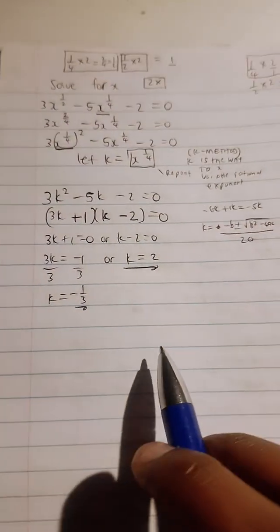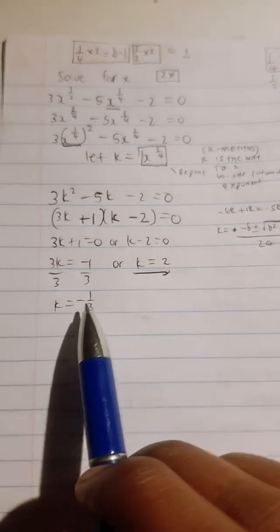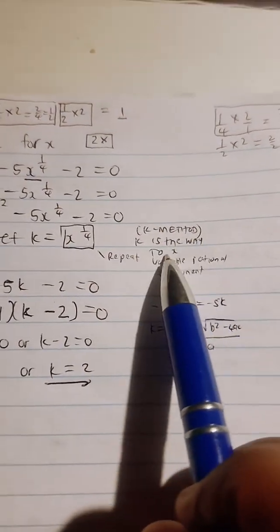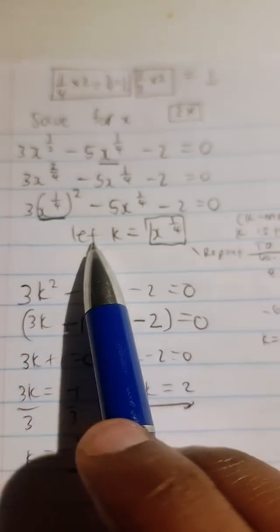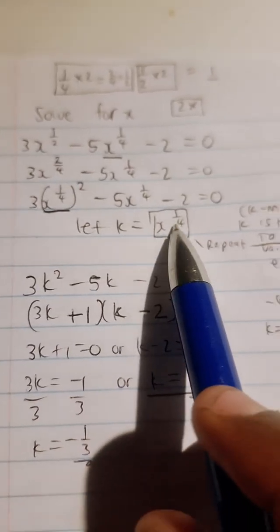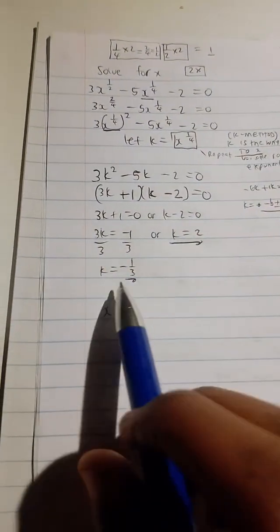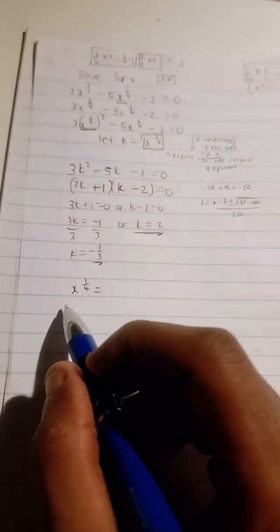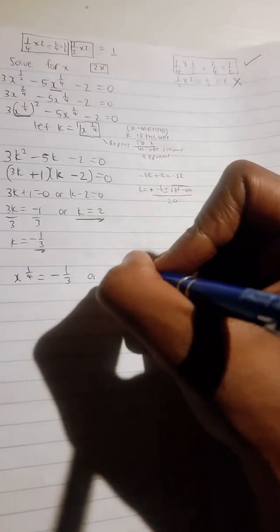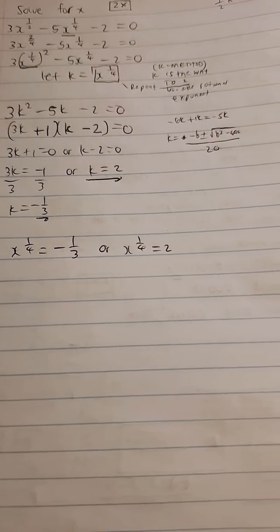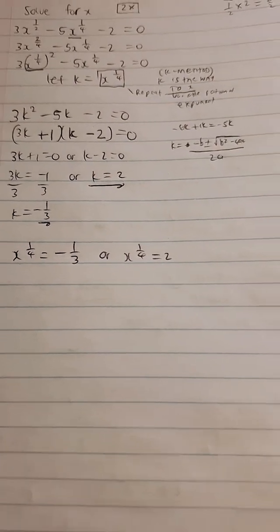Now one will think that they are done, but we are not done, because we've just found the k values. Remember, k is the way to getting x. So now since we have our k values, we go back to the let k be equal to. What did we let k be equal to? X to the power a quarter. How many k values have we found? Two of them. So we're going to say x to the power a quarter is equal to negative 1 over 3, or x to the power a quarter is equal to 2. Are we together, guys? I hope we are really together here.